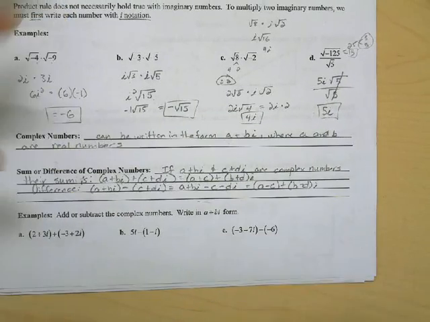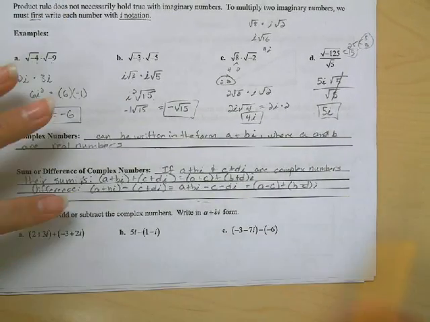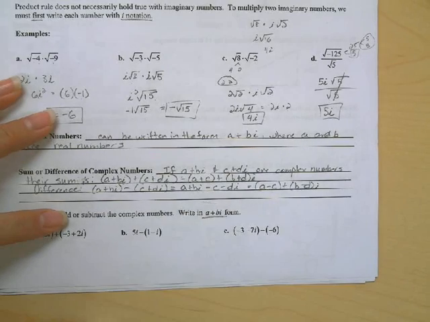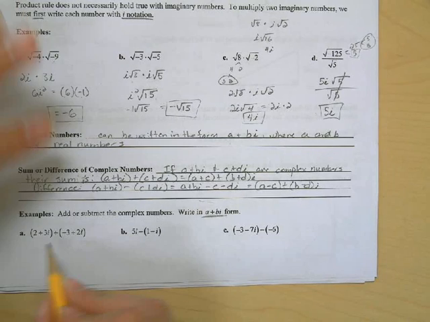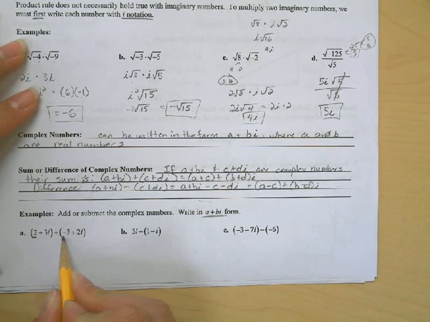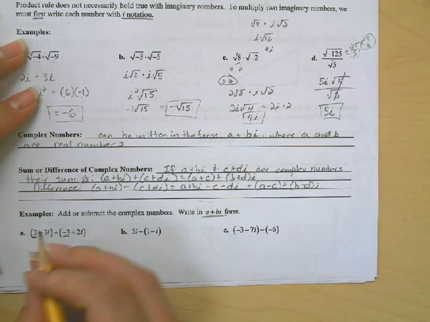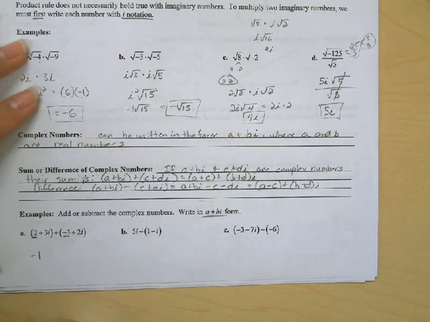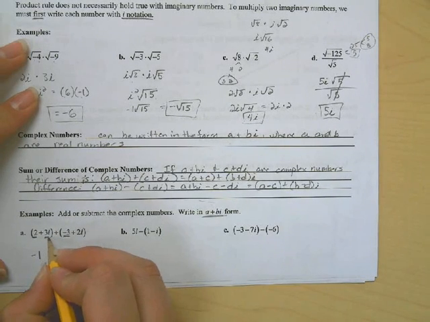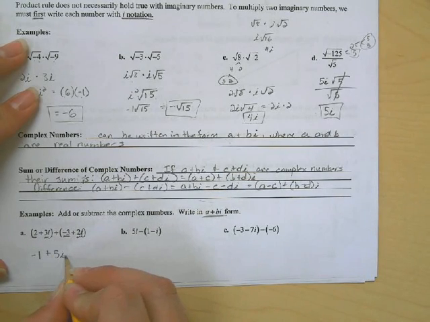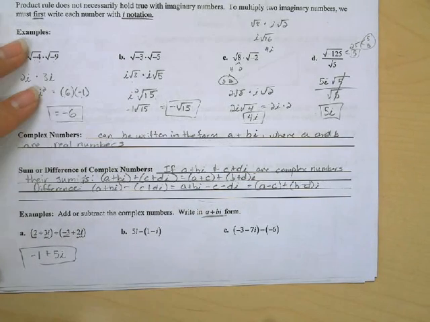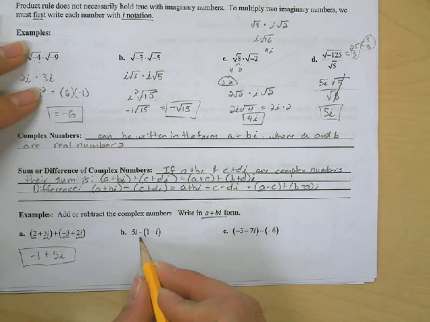Okay, add or subtract the complex numbers and write it in a plus bi form. So we do have to put real number plus imaginary number form. So you just add your real numbers first. 2 and negative 3 makes negative 1. And then you add your imaginary part, so 3i plus 2i just makes 5i. And that's all you're really doing. You're just combining your like terms. That's really it.